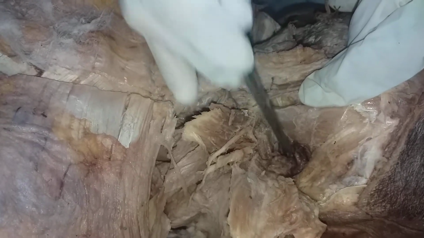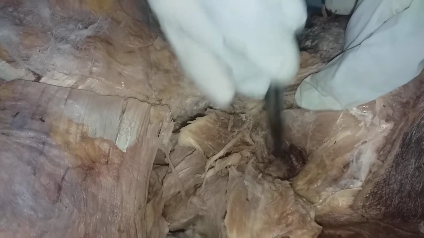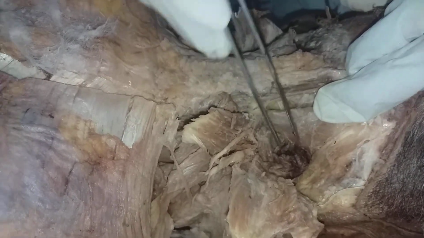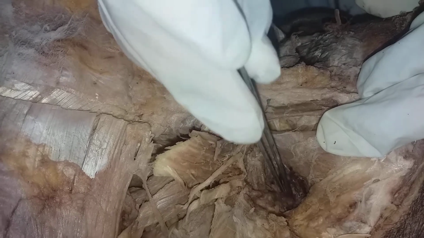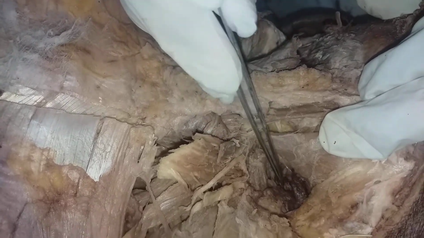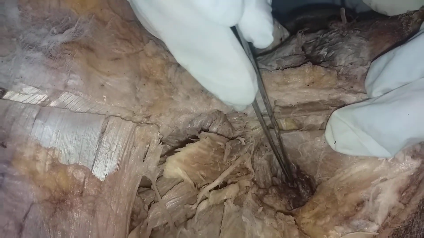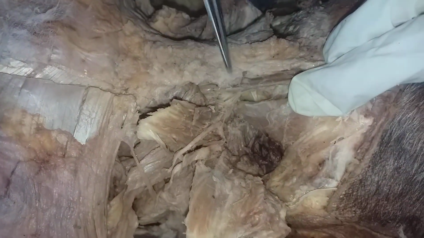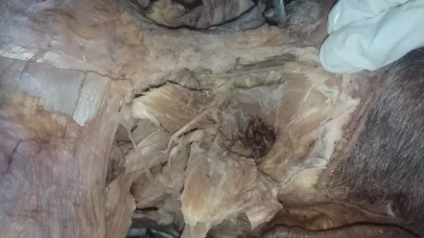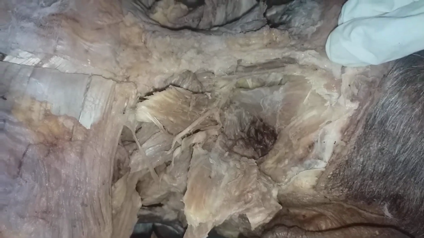As you tap it, you get a bony sound, right? So as you do the dissection, also, between the vertebral artery and the posterior arch of atlas vertebra, we find the suboccipital nerve, but somehow that got cut in this dissection. But this is how we do the dissection of suboccipital triangle. Thank you.